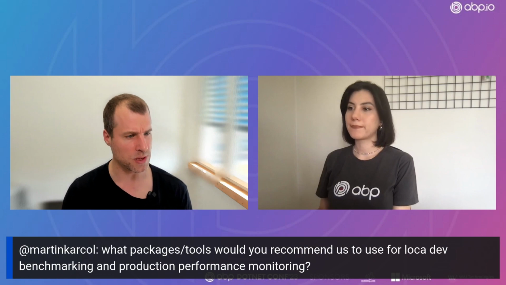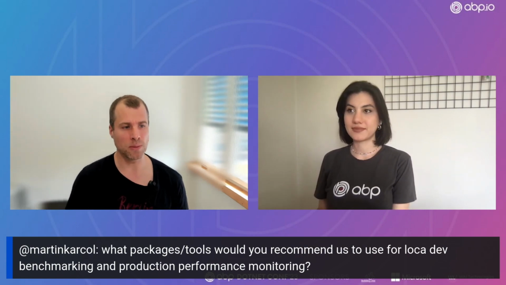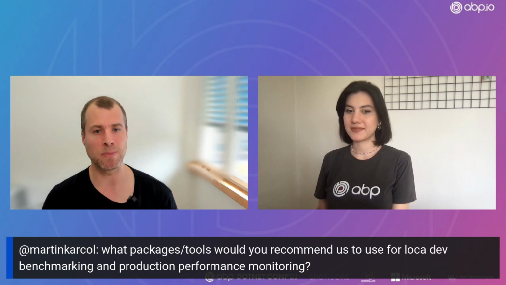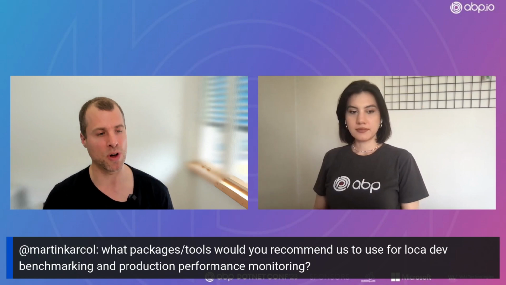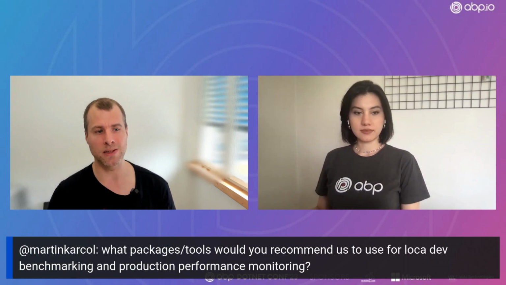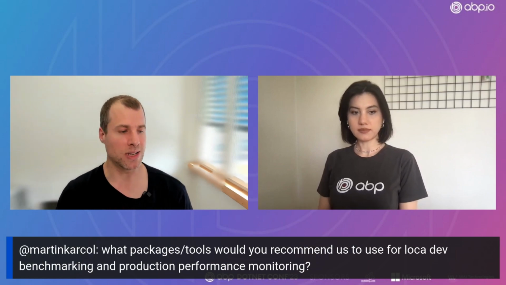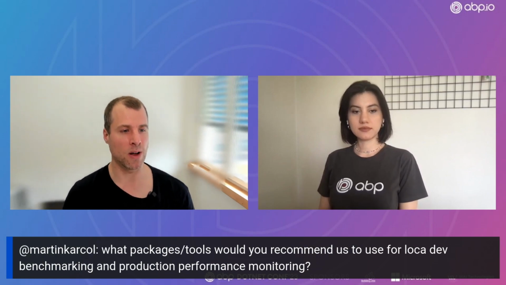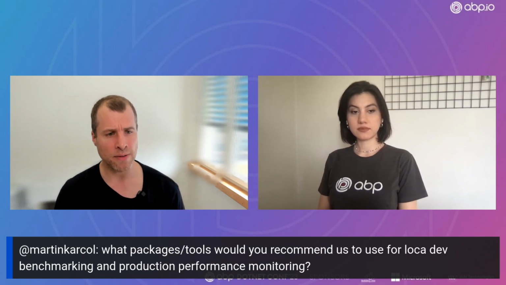production performance monitoring? Okay, that's a great question. So local benchmarking, I would highly recommend BenchmarkDotNet. It's amazing. It's a great library. It's very productive. You can execute against multiple permutations of things. You can inspect GC collection. You can also look at code sizes and whatnot. So that's really cool. I would use that.